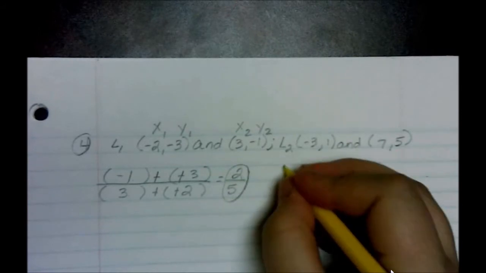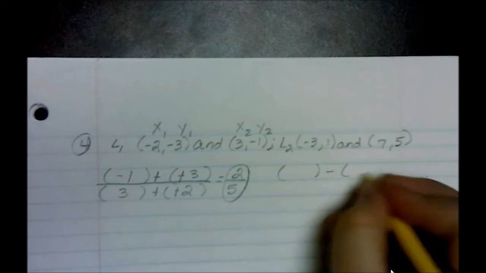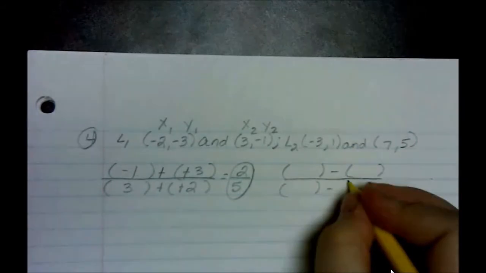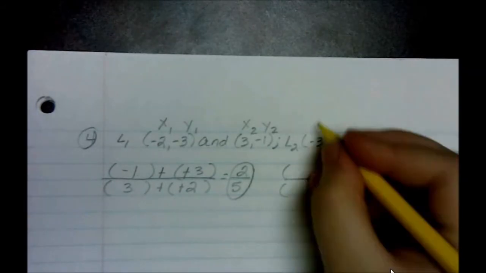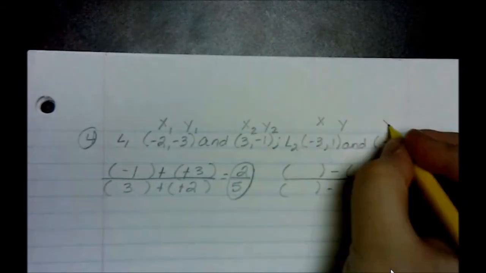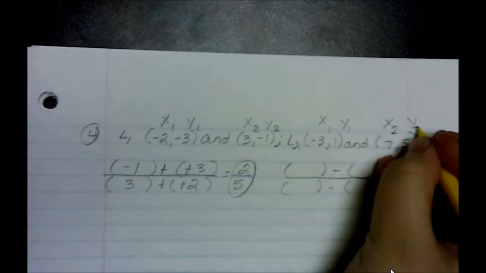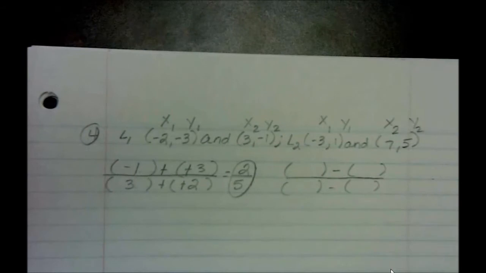And then I'm going to write in my parentheses and label my x and y values for this line 2. So this is my x and y, and this is my first ordered pair and my second ordered pair.